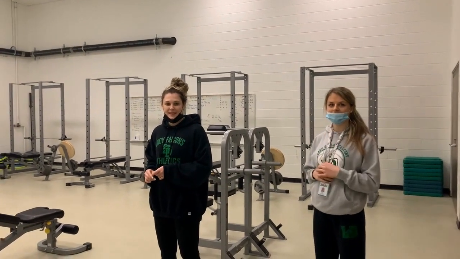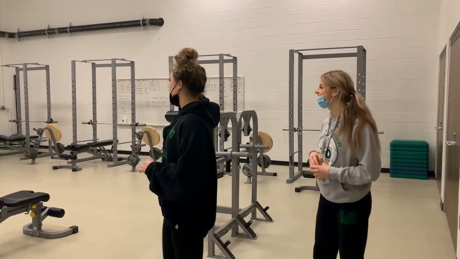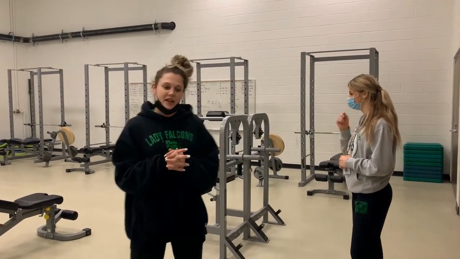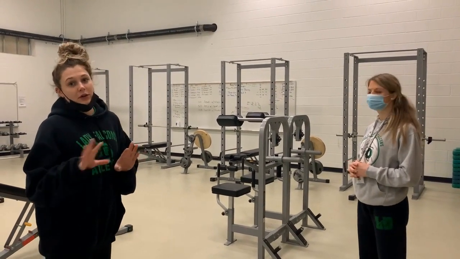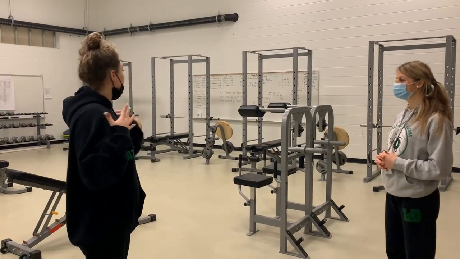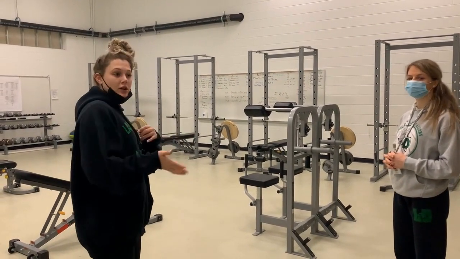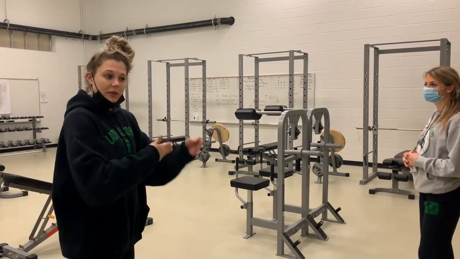Okay, so this is our weight room. If you do choose to be in pre-athletics, we learn a lot of form, so we're not really worried about getting big and doing a lot of heavy weight. We learn more form and technique, so when you are in 7th and 8th grade, you can then work on getting a little bit stronger.